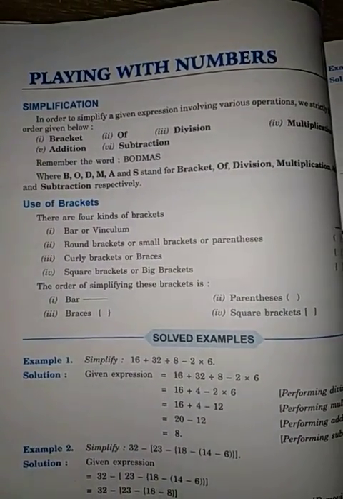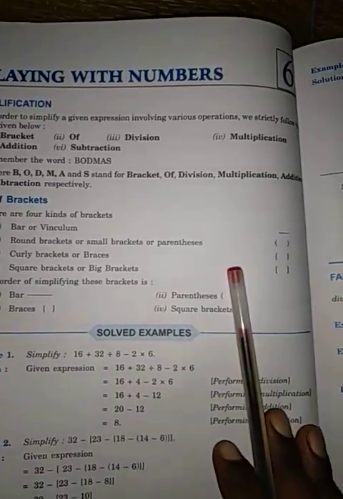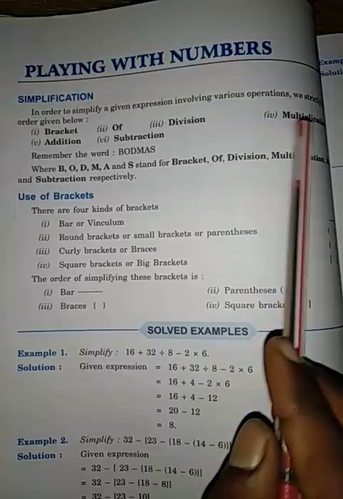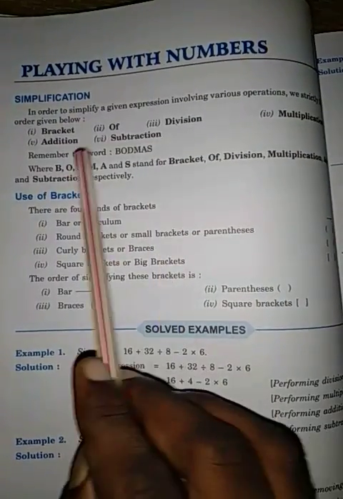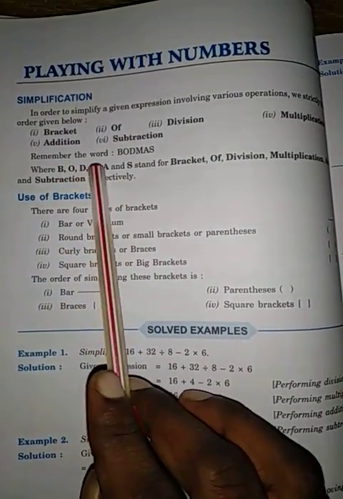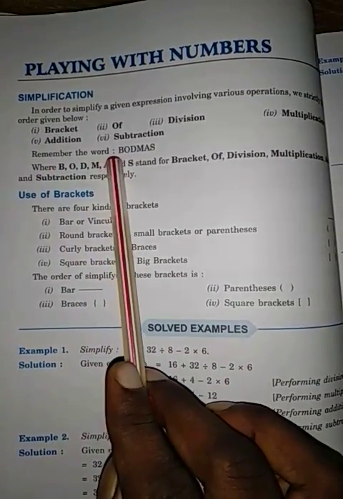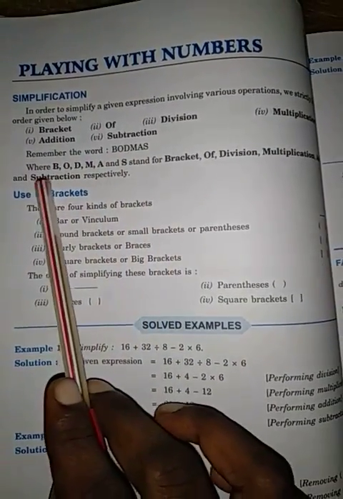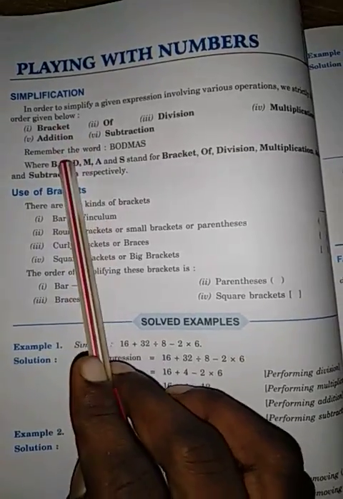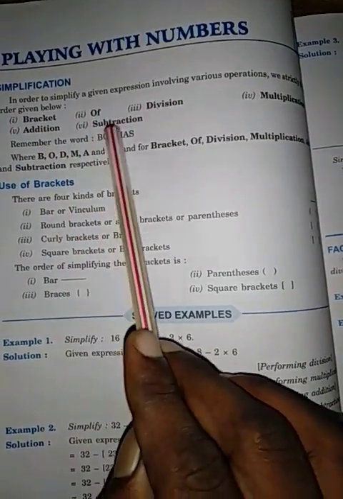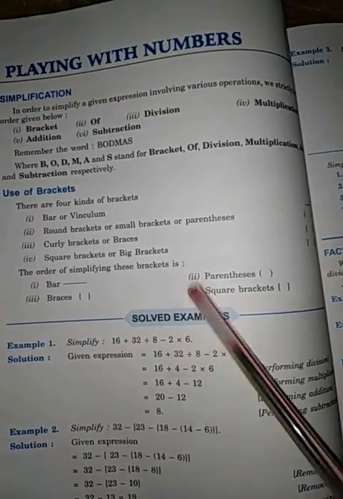To simplify a given expression involving various operations like bracket, of, division, multiplication, addition and subtraction, we use the word for short, that is BODMAS, where B stands for bracket, O stands for of, D stands for division, M stands for multiplication, A stands for addition, S stands for subtraction.